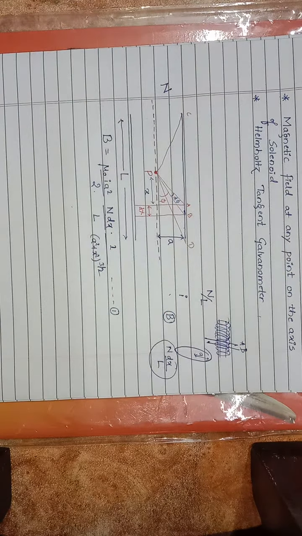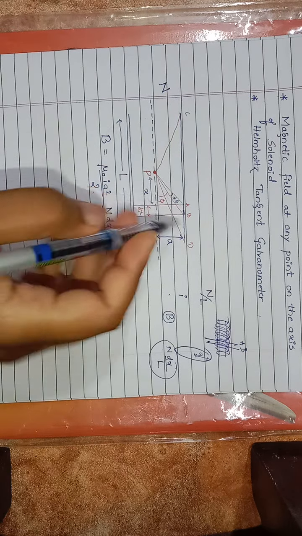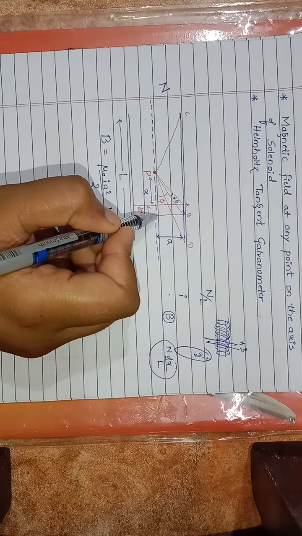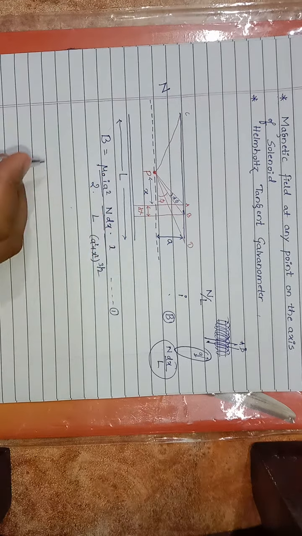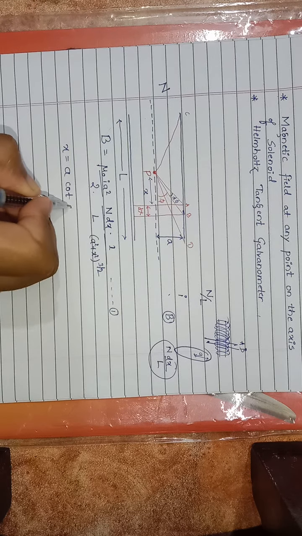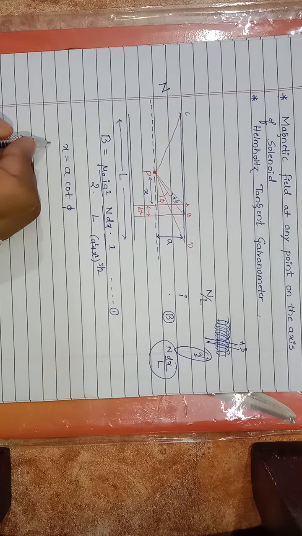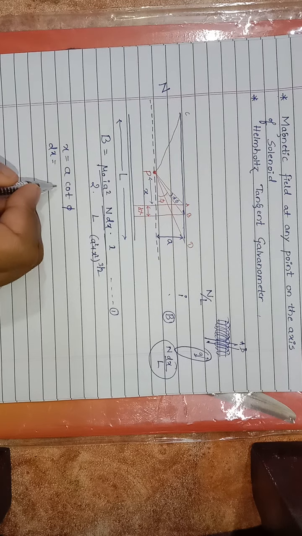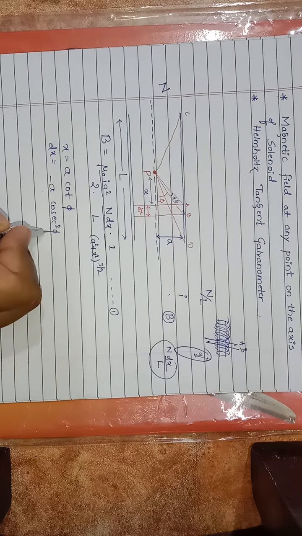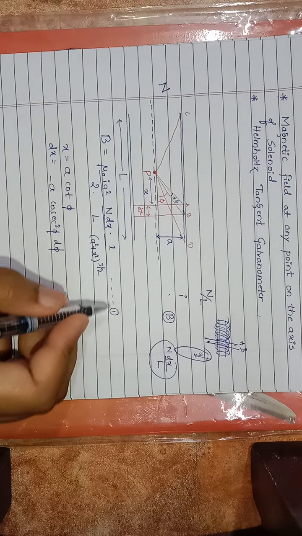So this is x, and this is φ, in this right angle. You can write x is equal to a cot φ. Apply this here, you can understand. Then write what is dx. Differentiation gives minus a cosec² φ dφ.